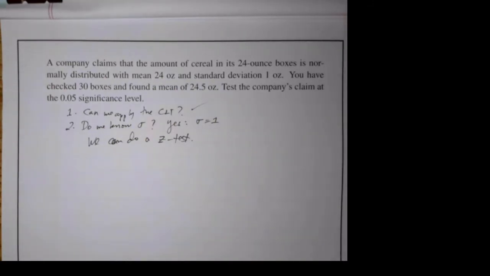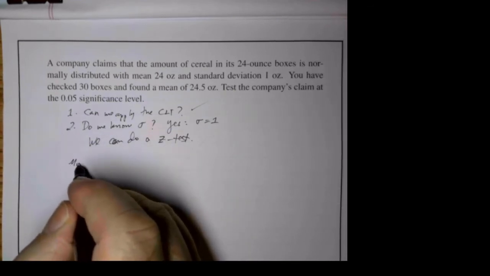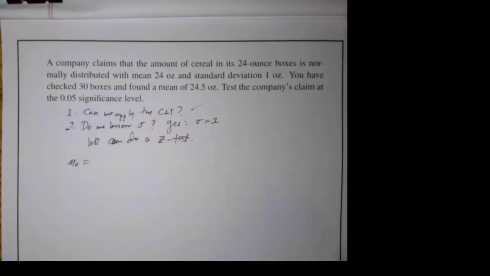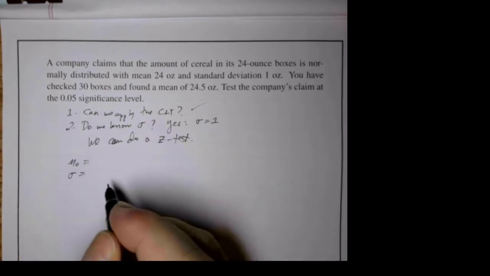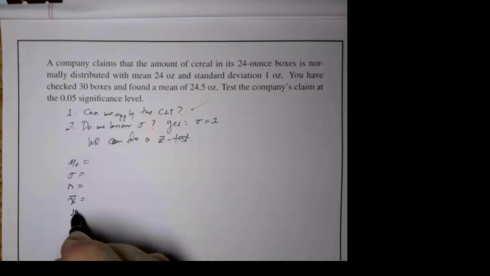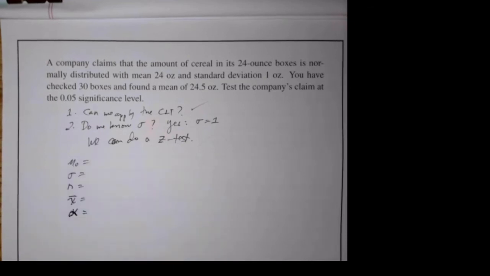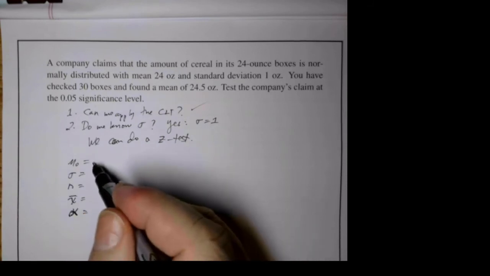Okay, now we need 5 numbers to do a z-test. We need mu naught, the number involved in the claim about the population mean. We're going to need sigma. We're going to need n. We're going to need x bar, the sample mean, and we're going to need alpha, the cutoff probability or significance level.